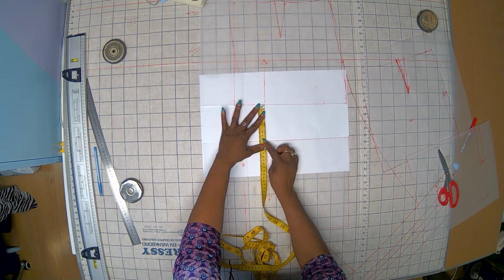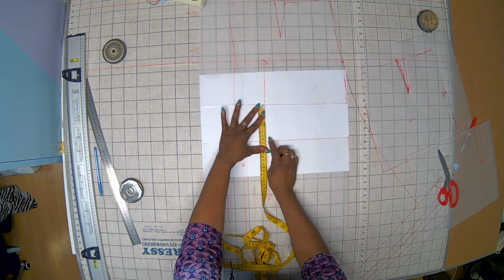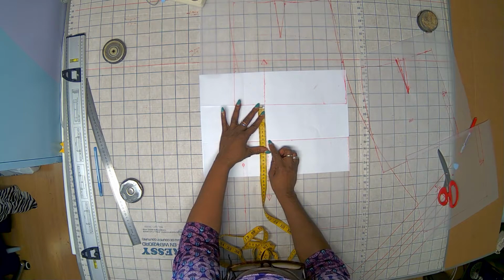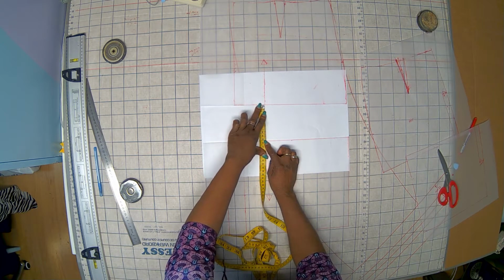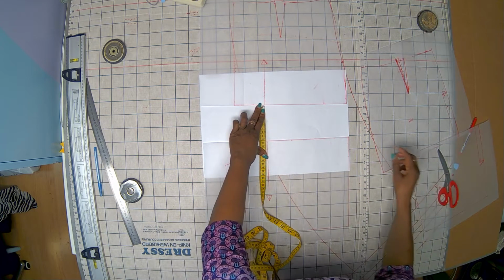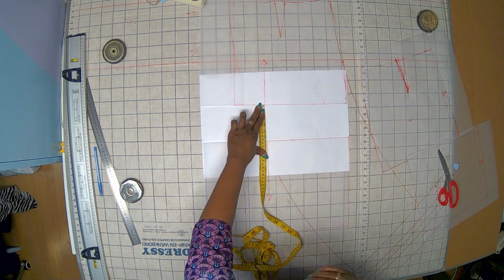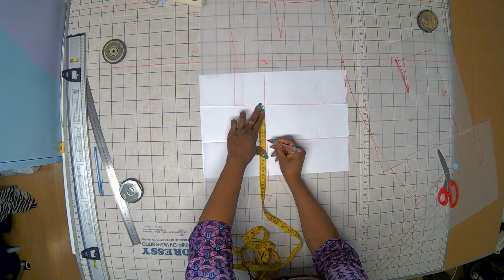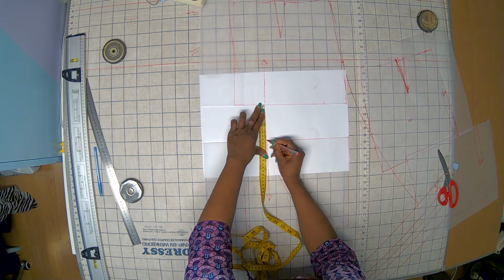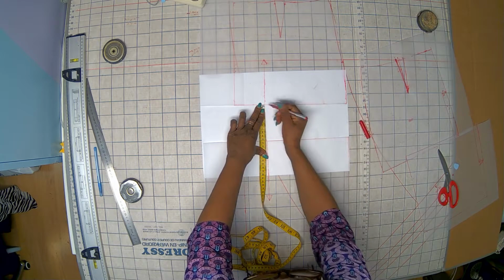Let's just say we add 10 centimeters to it. So this is 10 centimeters. Alright. So maybe I'll use a marker to mark it. Alright. So that is that.